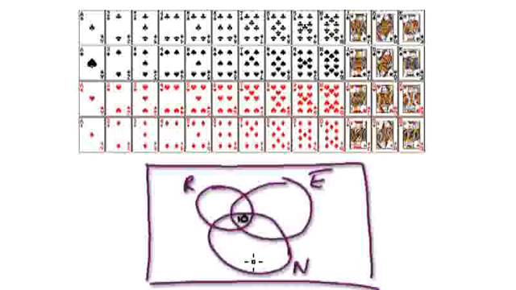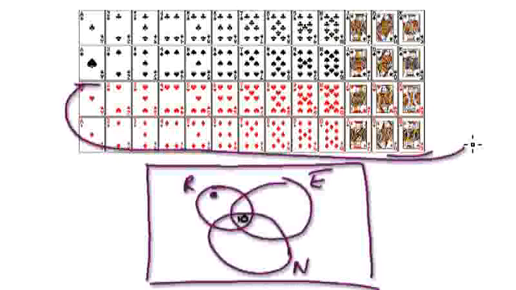Now let's look at this here. Let's look at the red. This segment here will be a red but not even and not a number. So if you're trying to fill in this segment, anything inside here represents a red, but we want cards that are red but not even, and not number. If you look at the packet of cards here, red will represent everything here.